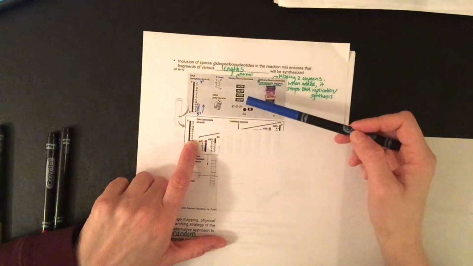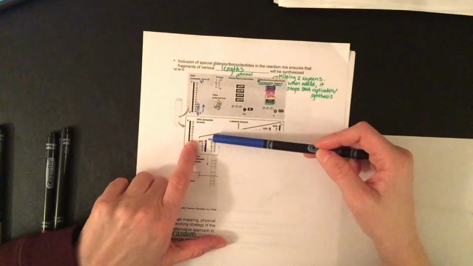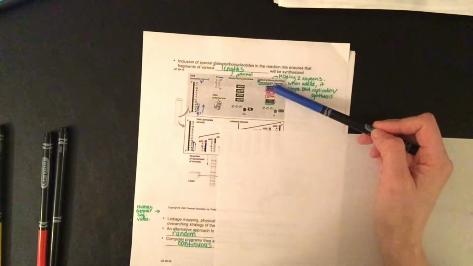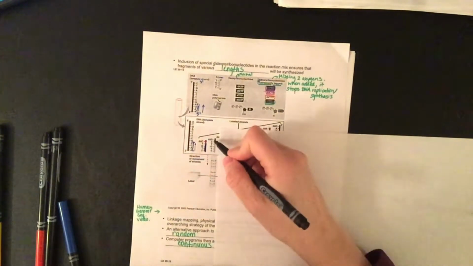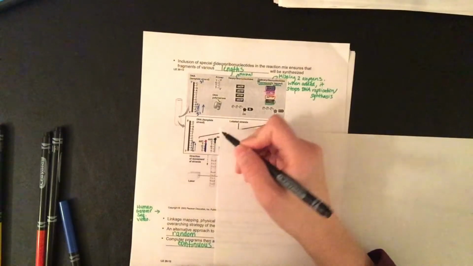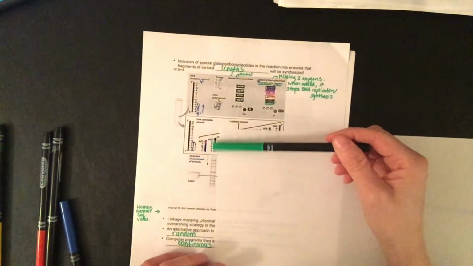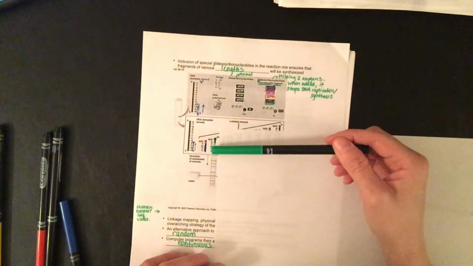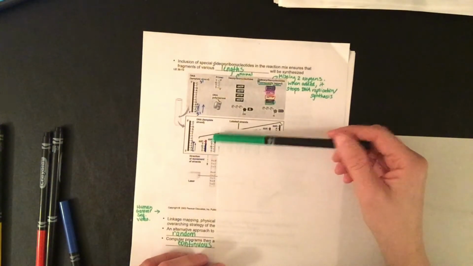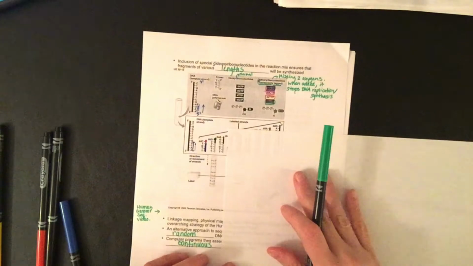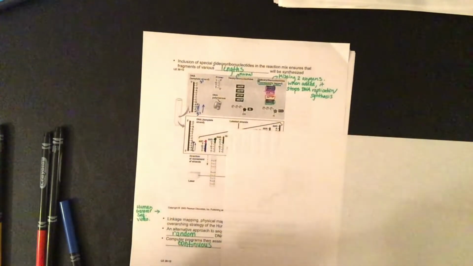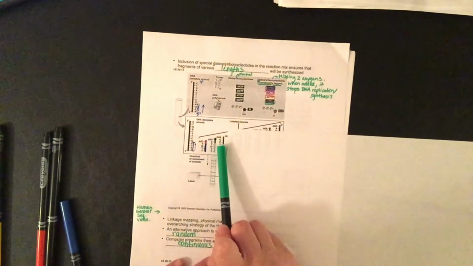If it adds a dideoxy G, which I made green here, so now it adds this dideoxy G here. It can't add any more bases, and now we've got a finished DNA segment, and that is 6 nucleotides long. But if we look at the next picture, what if it adds a regular G? So here's the regular G here.